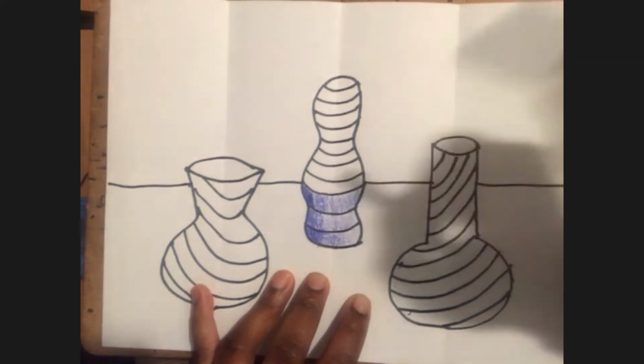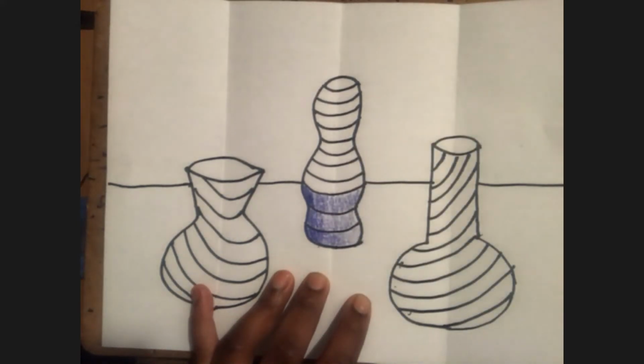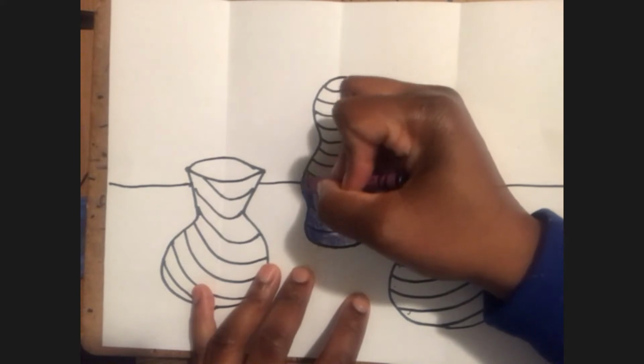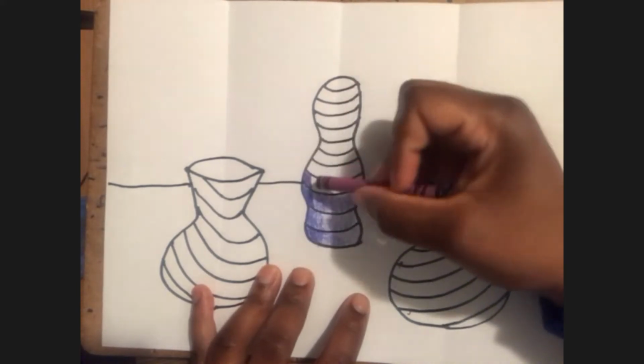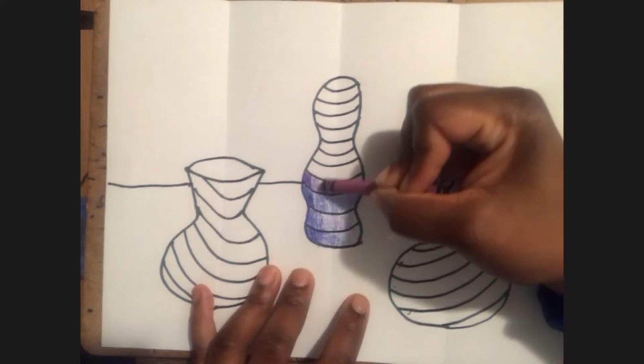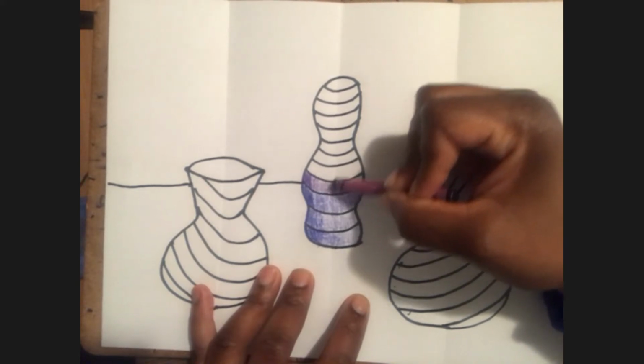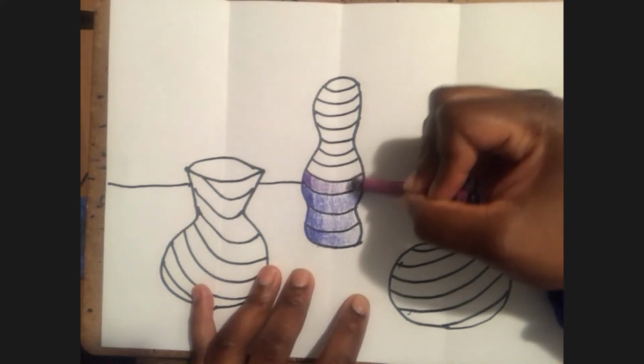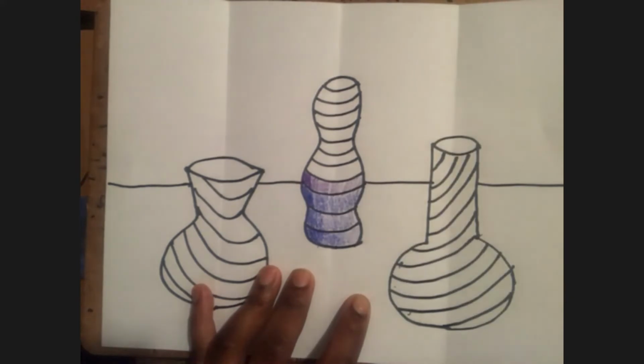And so now that I've done a little bit of blue, I'm going to do a little bit of purple so we can see the color difference. So here's my purple, and I'm going to press really hard on this side. I'm going to press a little bit lighter, and then a little bit lighter as we go across, so you can see that.